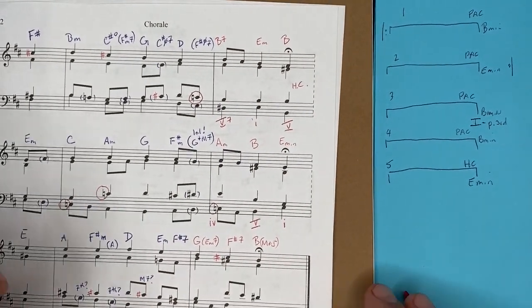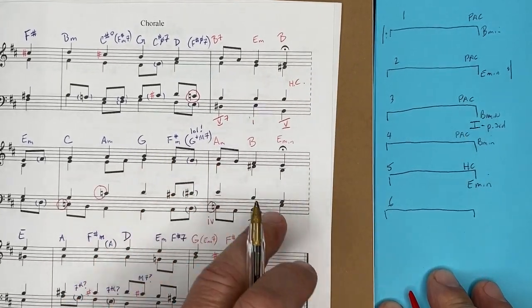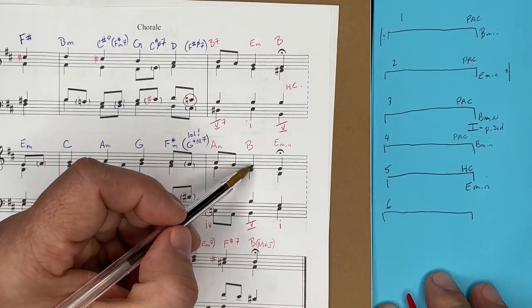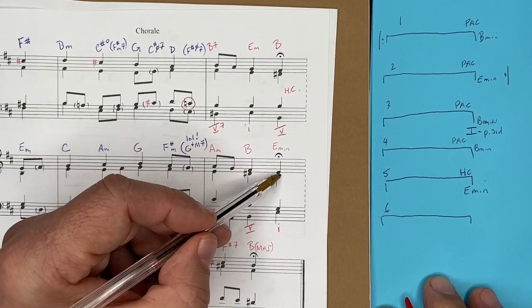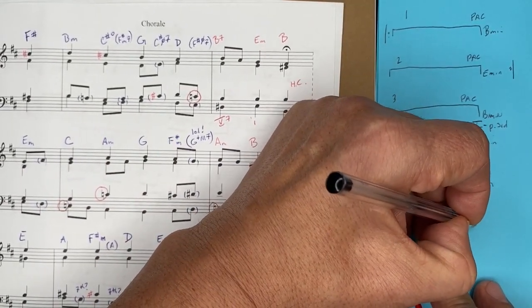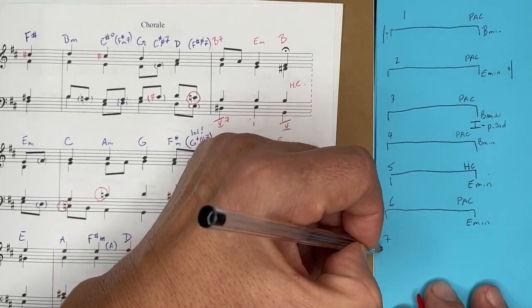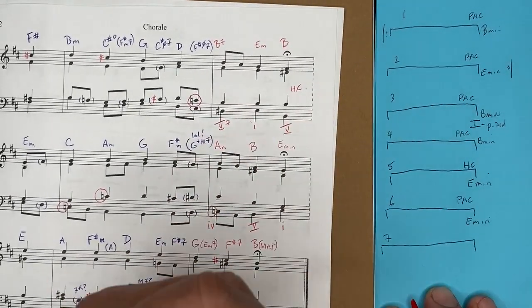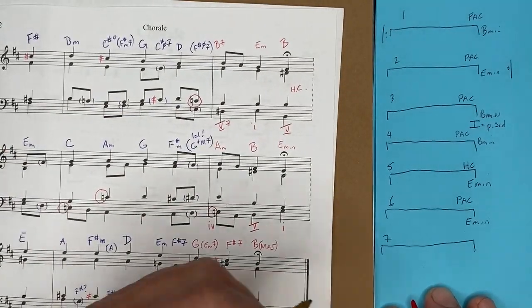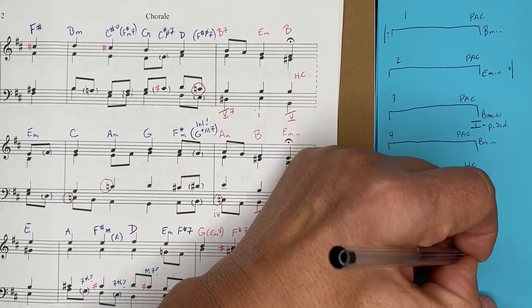Okay, and then we have phrase 6, and we have clearly a root, and then root, a PAC in E minor, right? And then number 7 gives us our final and concluding PAC in B minor.